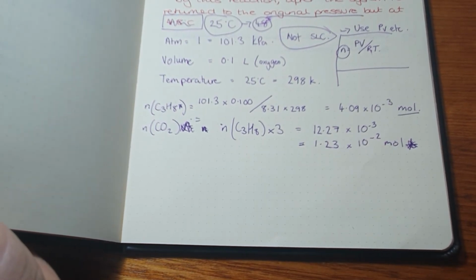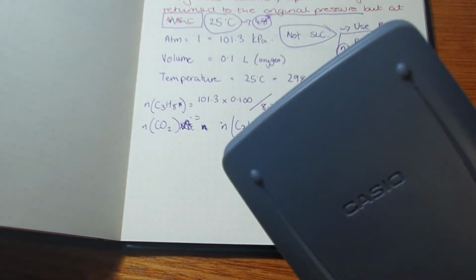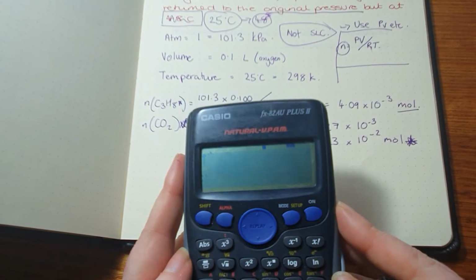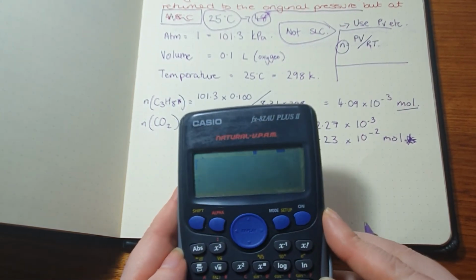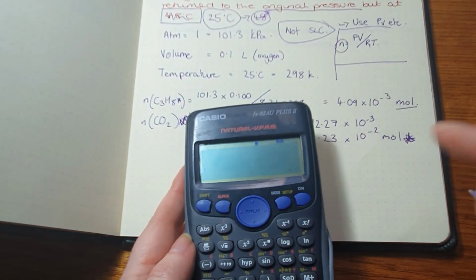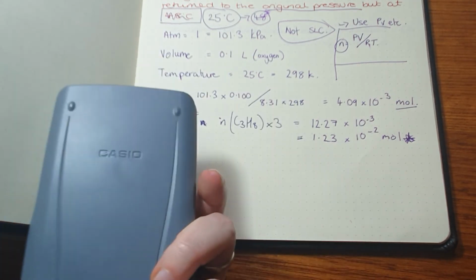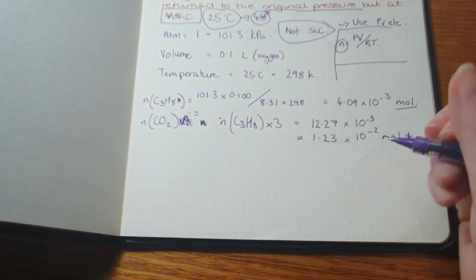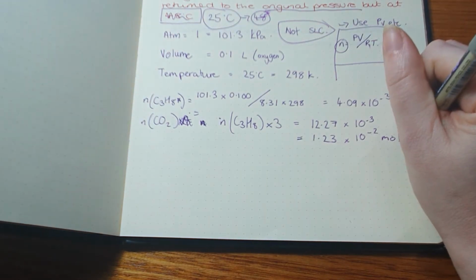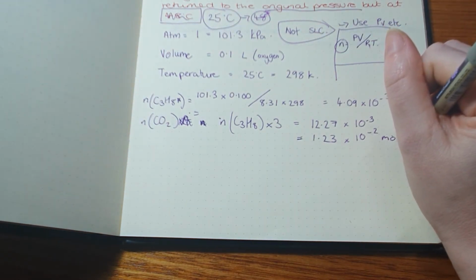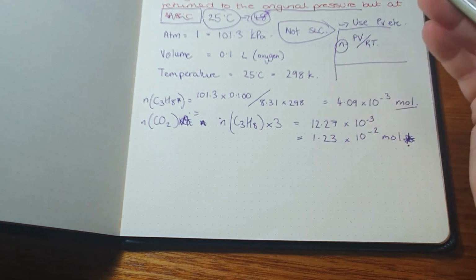So I'd suggest maybe spend some time loving your calculator, learning if you can store values. I know you can't store them when you go in, but you can probably store values as you go along somehow. Depends on your calculator, I guess. Right, so this is how many moles of carbon dioxide are given off by our reaction.